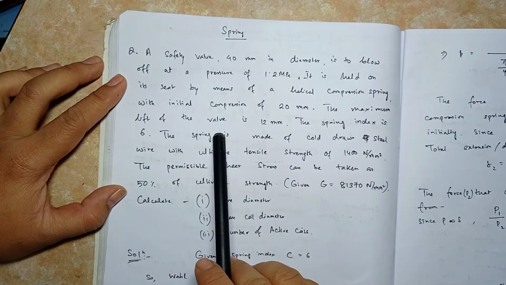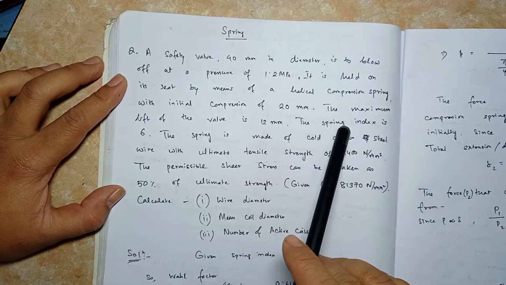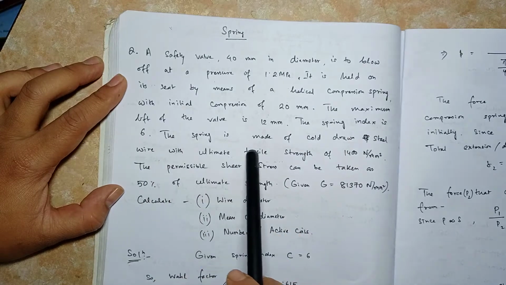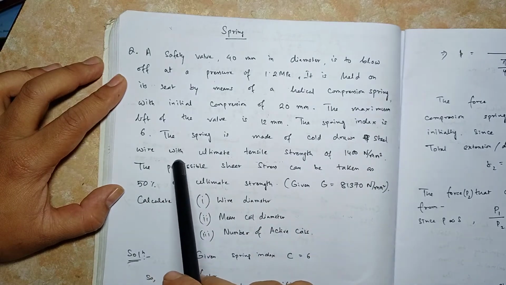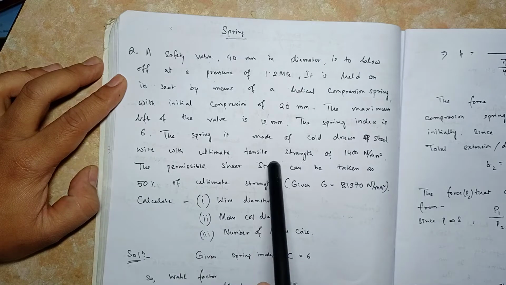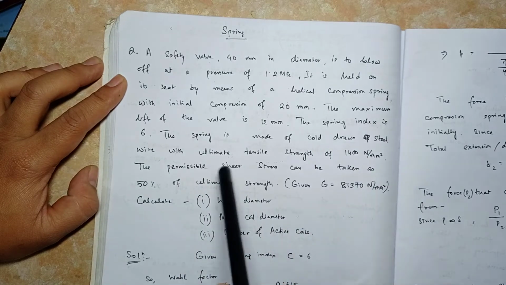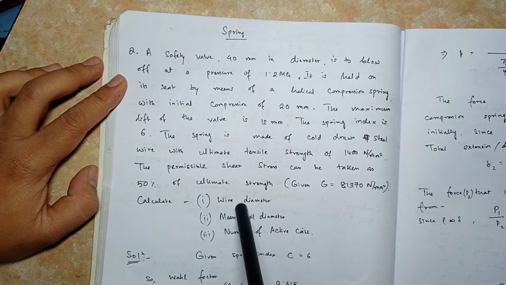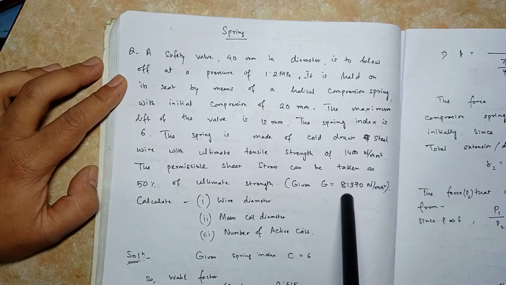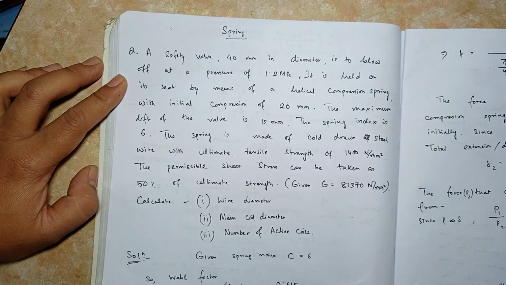The maximum lift of the valve is 12 millimeter. The spring index is 6. The spring is made of cold drawn steel wire with ultimate tensile strength of 1400 Newton per millimeter square. The permissible shear stress can be taken as 50% of ultimate strength. Find wire diameter, mean coil diameter, number of active coils, and your modulus of rigidity is given as 81,370.